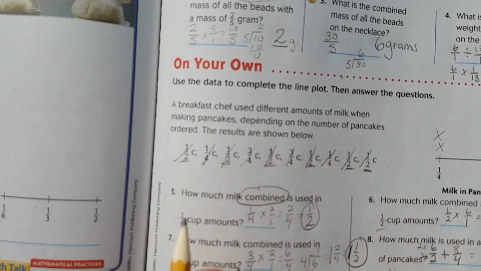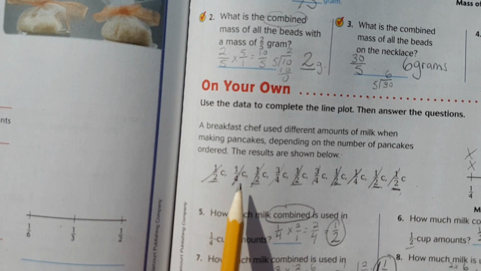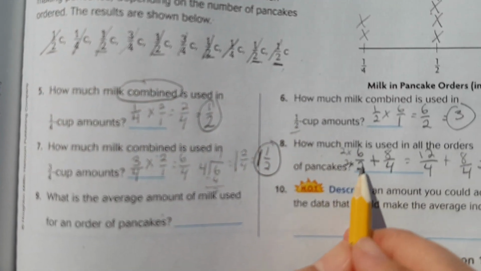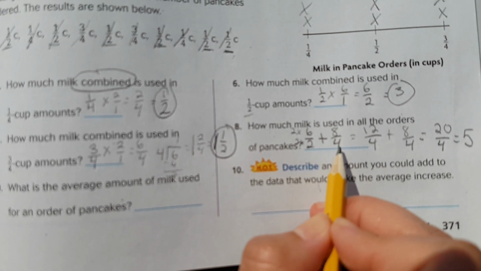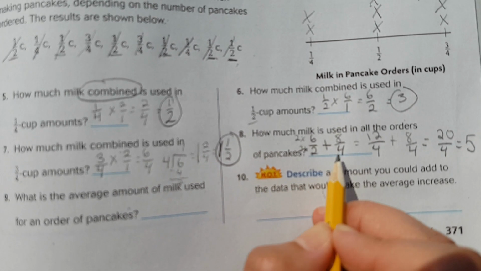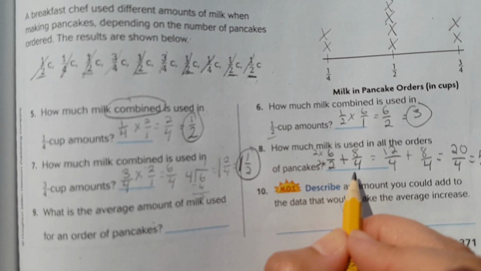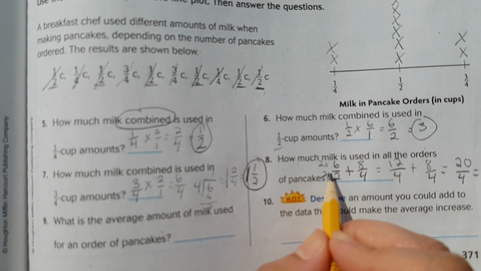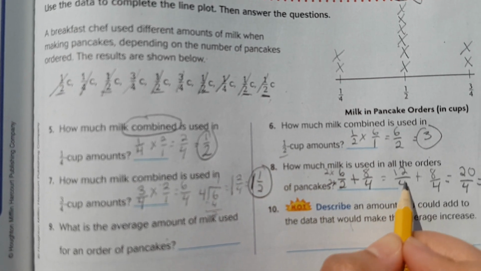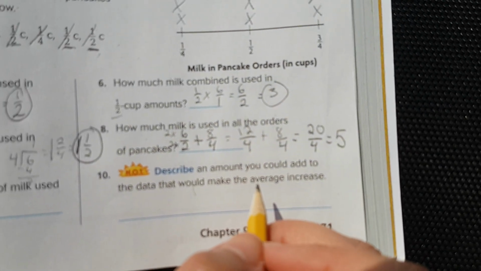Remember what I did? I added all the fractions that had the same denominator of 2. Then I added all the fractions that had the same denominator of 4. That's how I got 6 over 2 plus 8 over 4. And then when I add these, I have to have this least common denominator. They both go into 4. Remember how we do this? 2 goes into 4 2 times. It gave me 4. 2 times 6 gave me 12. So that's how I got that. This is a big review.